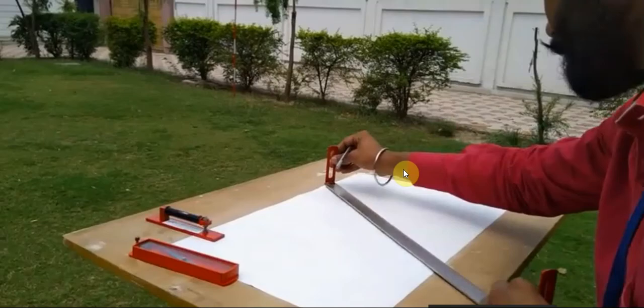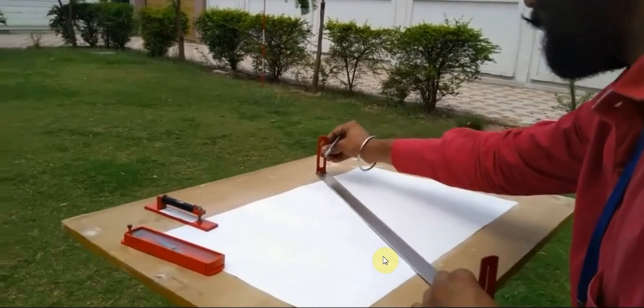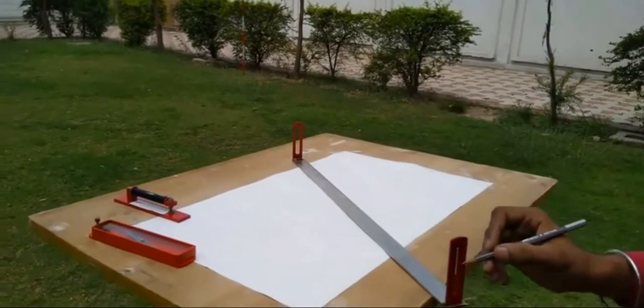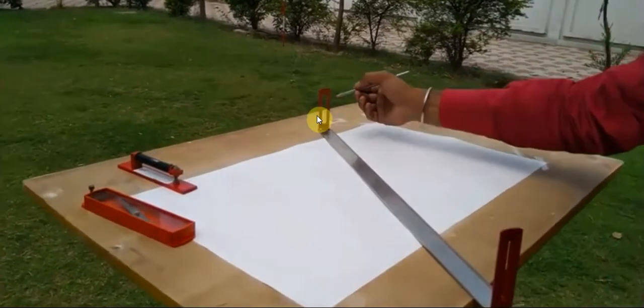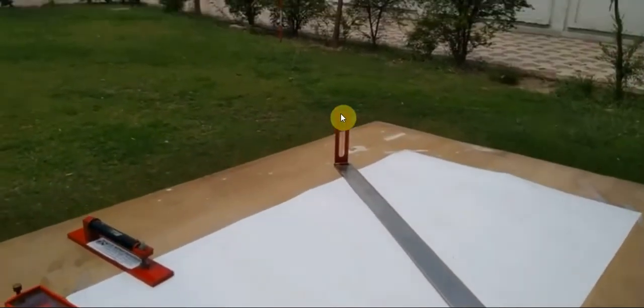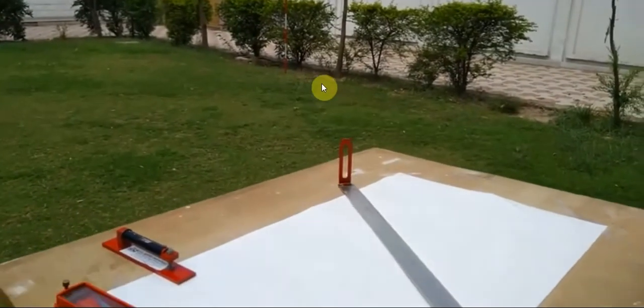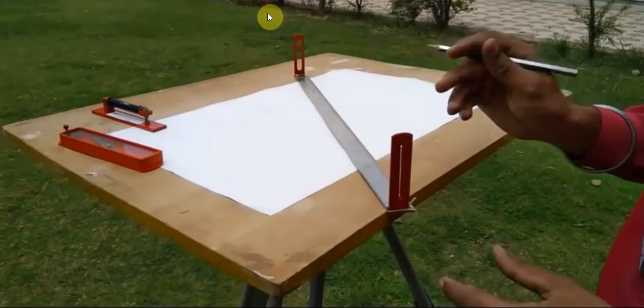Now I'll keep my alidade on point O that is marked on the ground. This is my sighting vane. I'll sight this point such that this hair is bisected with the ranging rod that is fixed on the point.